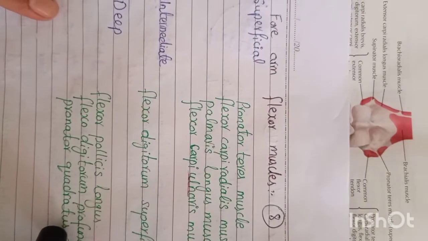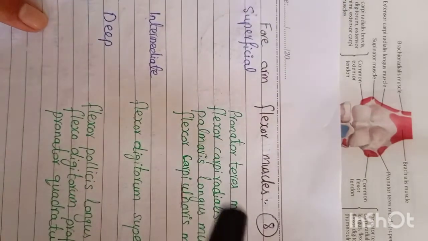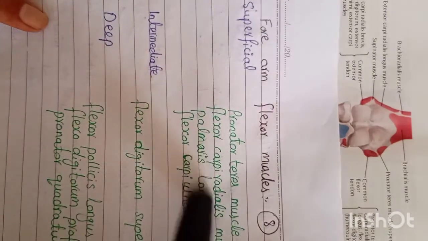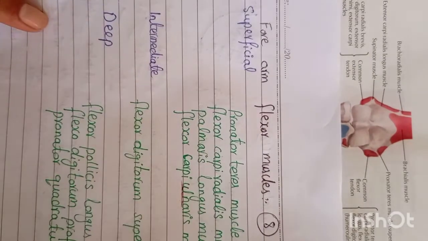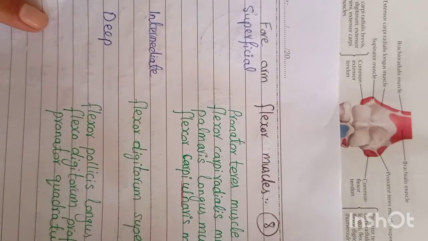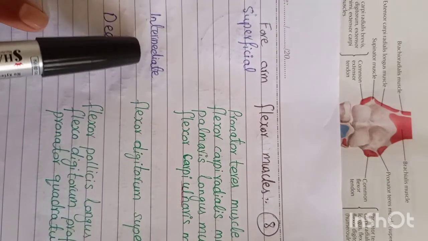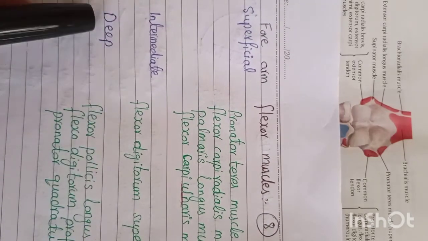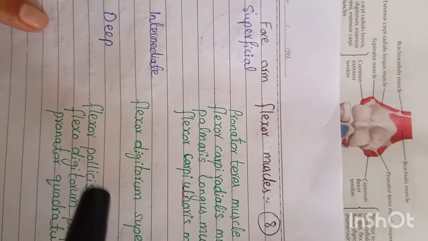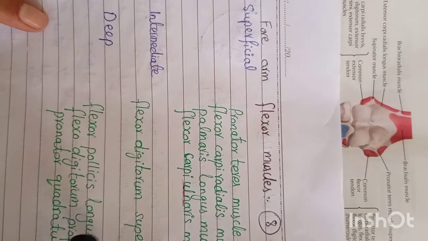So we have the superficial flexor muscles, which are the pronator teres muscle, flexor carpi radialis muscle, palmaris longus muscle, flexor carpi ulnaris muscle, flexor digitorum superficialis muscle, which is the only intermediate muscle. And in the deep compartment we have flexor pollicis longus, flexor digitorum profundus, and pronator quadratus muscles.